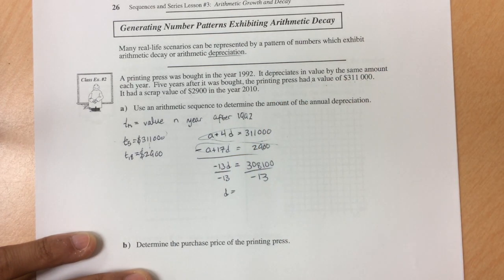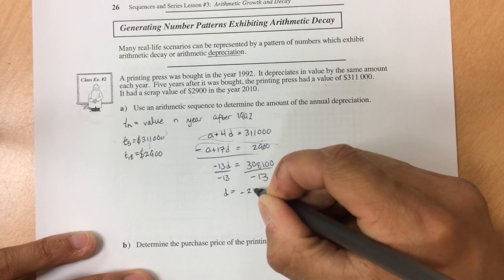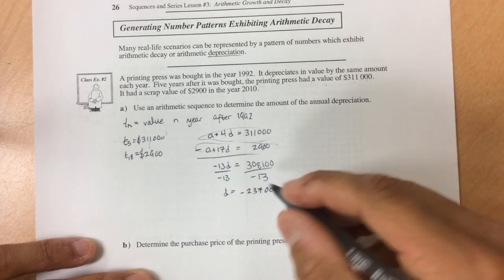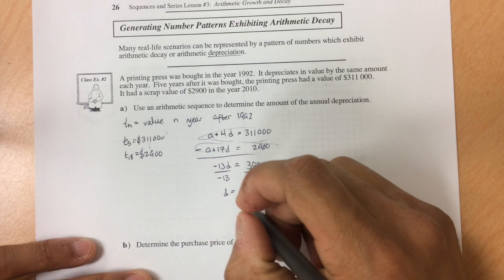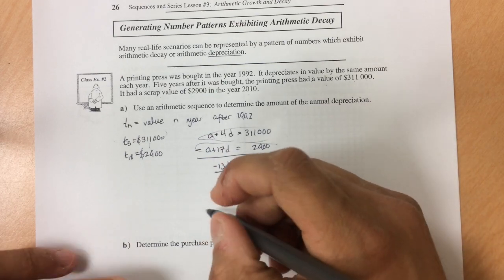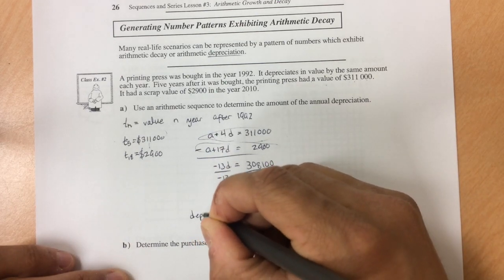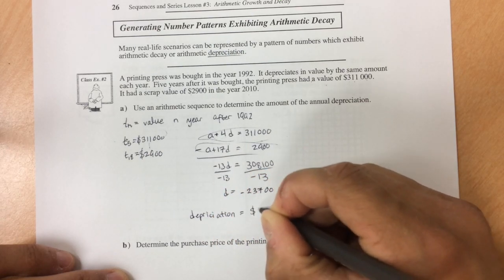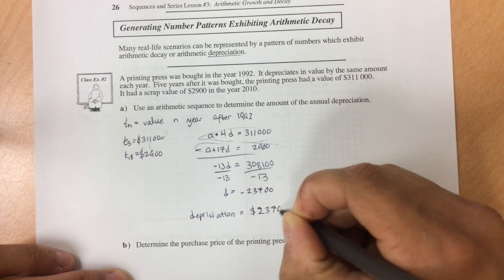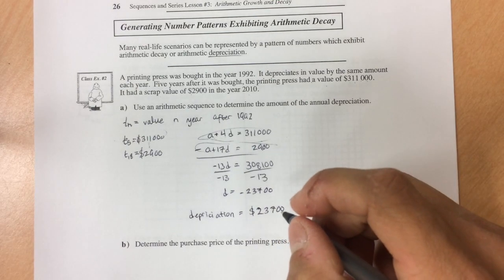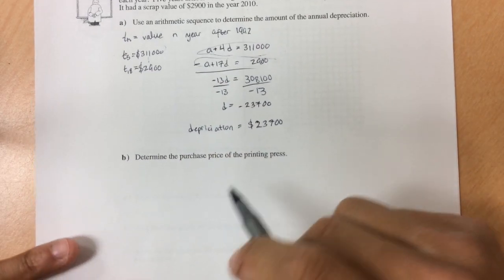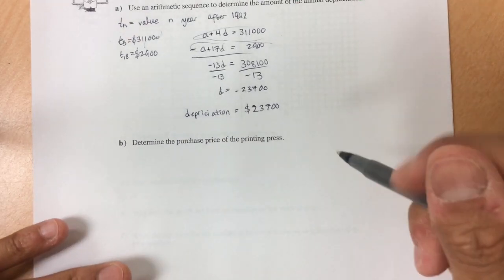d divided by negative 13 is going to be negative 23,700. So that's my difference, and that ends up being my annual depreciation. So every year it's going to depreciate by, so it's going to lose a value of $23,700. So part B, we want to find out what's the purchase price of the printing press.